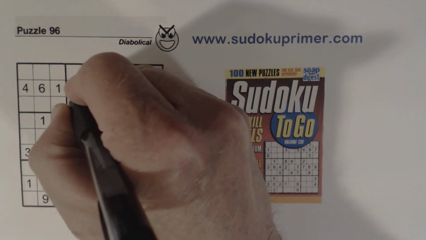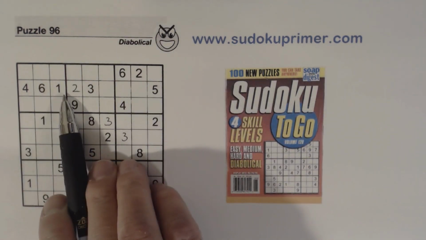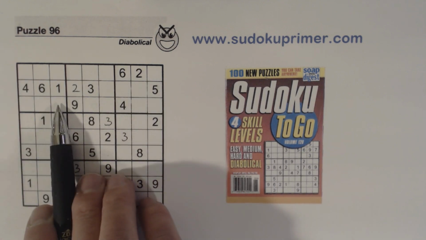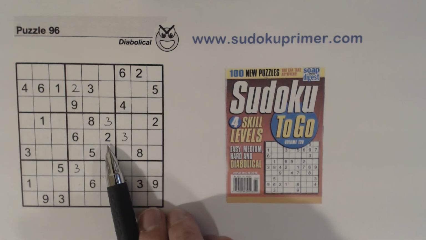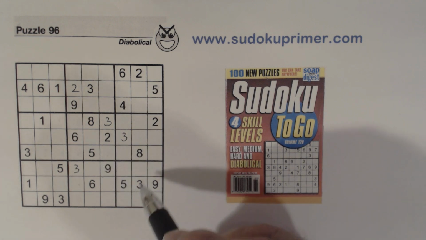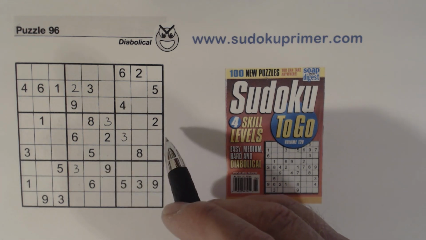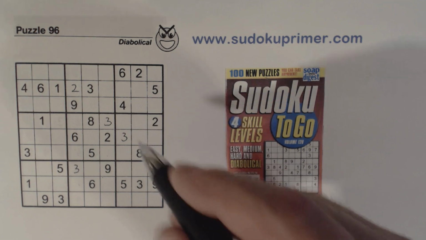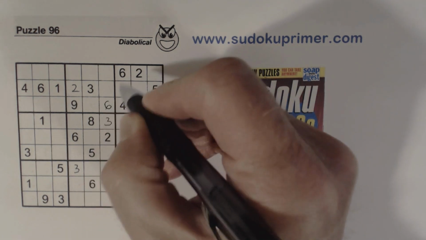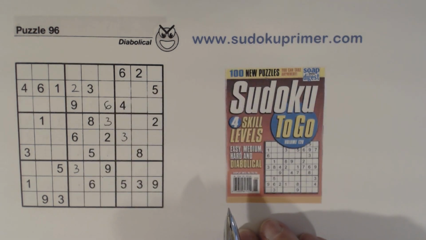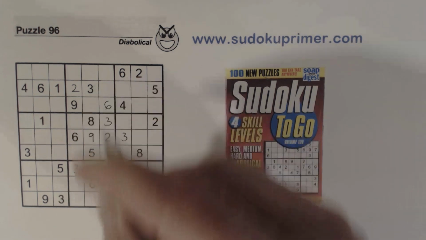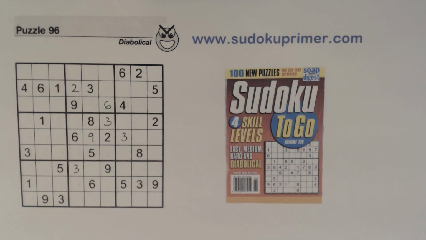Got a 2 right here. That's because we've got a wall here, so we've got a 2 here, ghost 2s there. One of these is a 2, and there's a 2 there. Got a 6 there, pretty straightforward. And if I put in a number that you don't understand how I got it, please leave a comment. Got a 9 right there in the middle. That one's pretty straightforward.